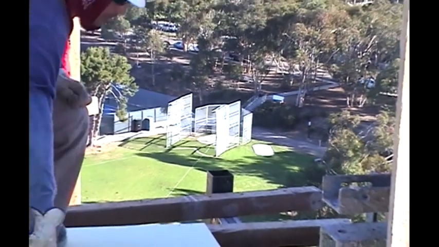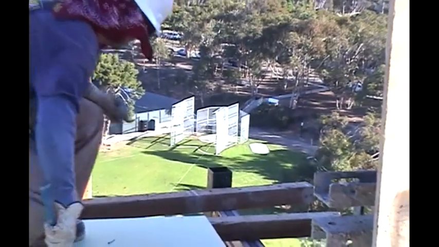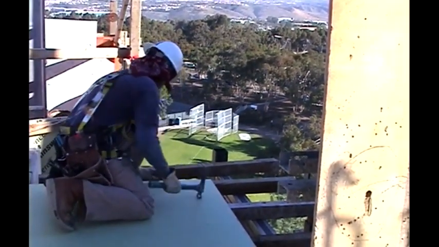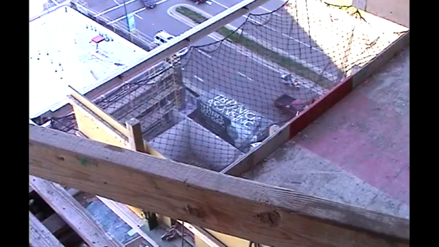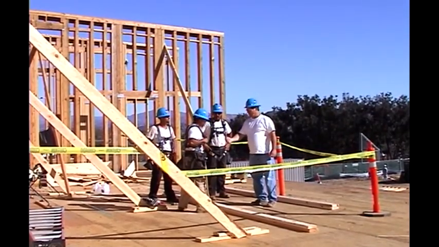Employees are not allowed between the roof edge and warning line unless performing roof work. Employees performing roofing work between the roof edges and warning line must also be protected by guardrails, nets, PFAS, or a safety monitoring system.